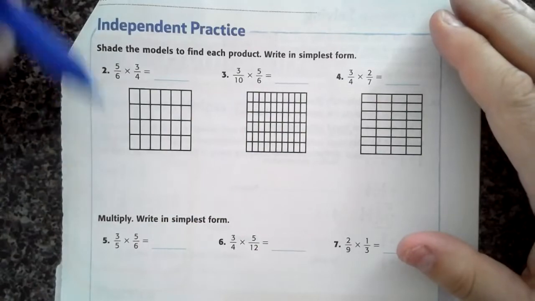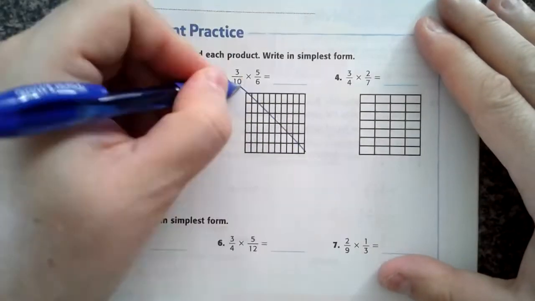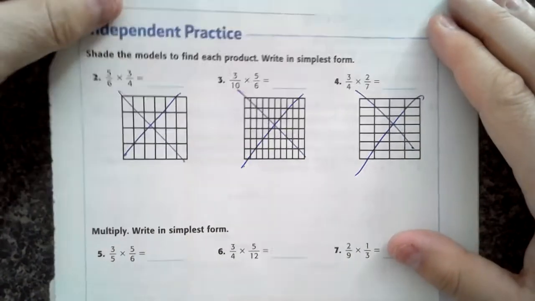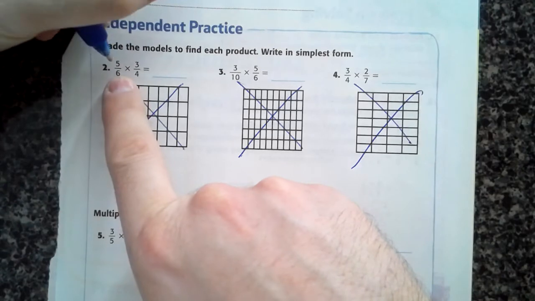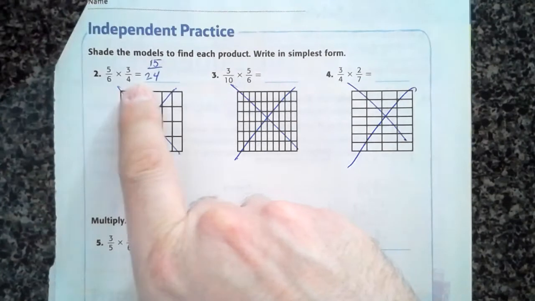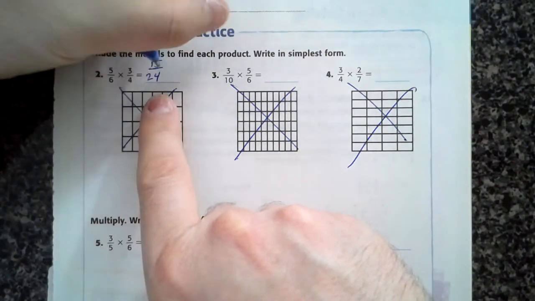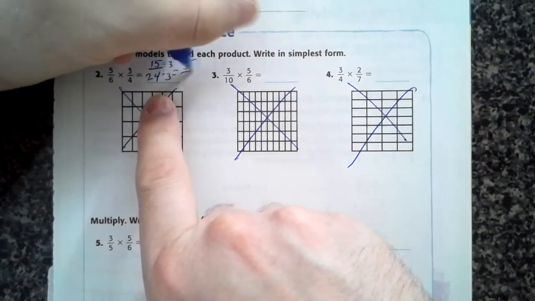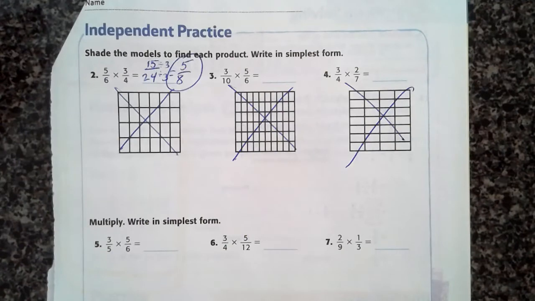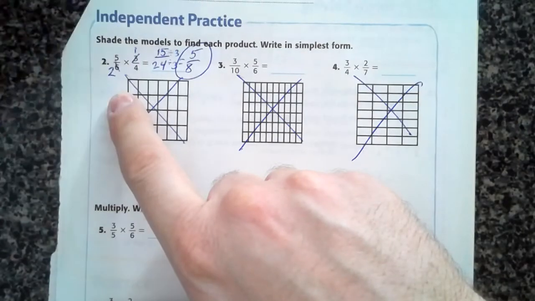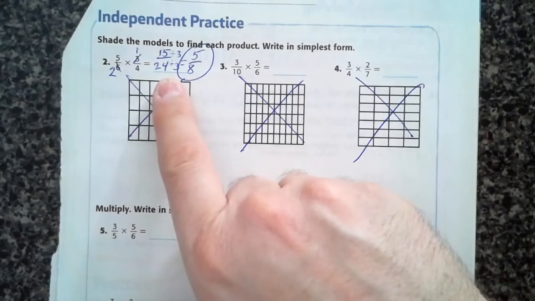Independent practice. All right, so they have these shaded models here again. Just do this. Get rid of that. We're going to multiply straight across. And we're going to say 5 times 3 is 15. 6 times 4 is 24. Now, can we divide both of these by the same number? Yeah, we can divide both of these by 3, which is going to give us 5/8 as our answer. 5/8. Now, I could have gone back and said 3 goes into 6 2 times. That would give us 5/8. See how that would have been a little quicker, so we didn't have to simplify.